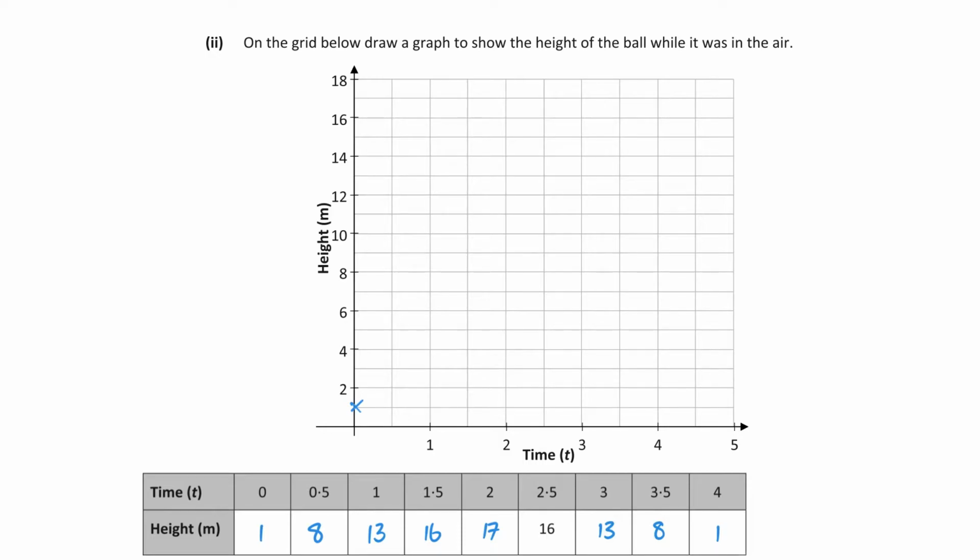Okay, the next one is 0.5 and 8. So if we go 0.5 on the x-axis, that's halfway across the x-axis. And if we go up 8, that'll be there. The next one is 1 and 13. And 1 and 13 is going to be here. The next one is 1.5 and 16. So 1.5 and 16 is going to be here.